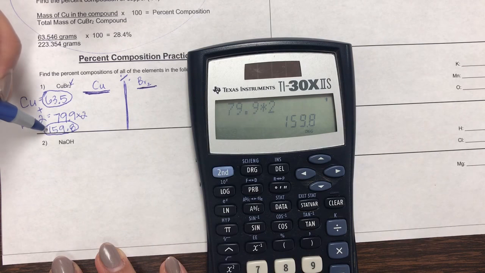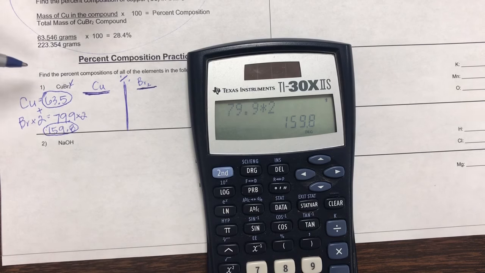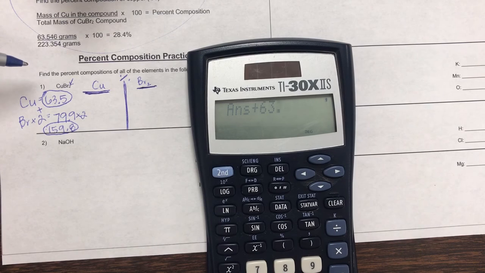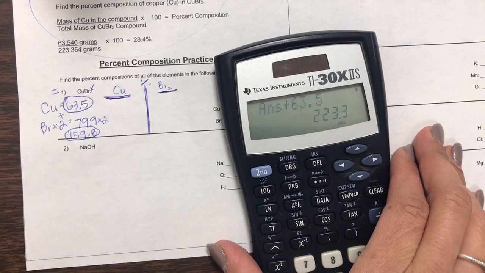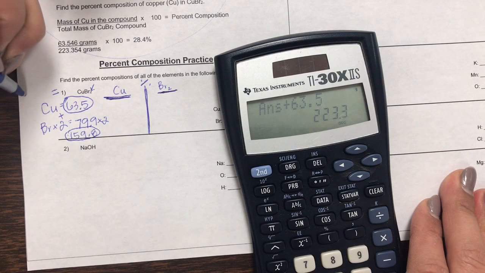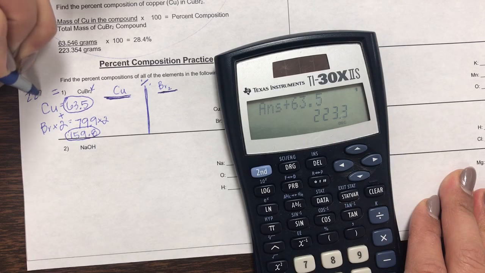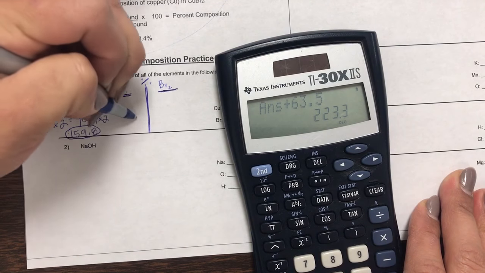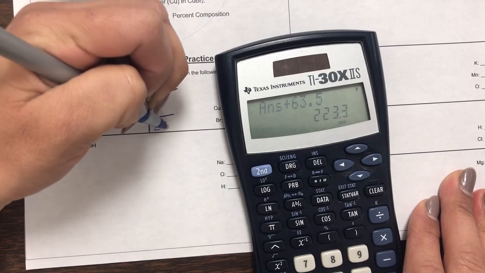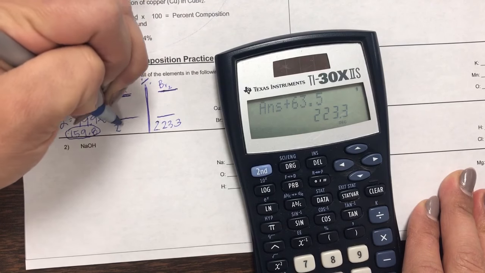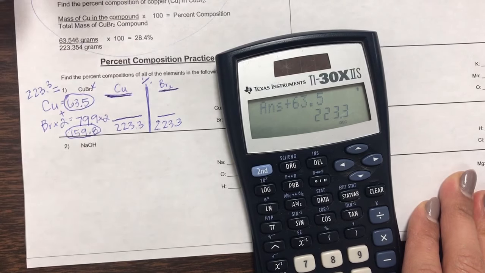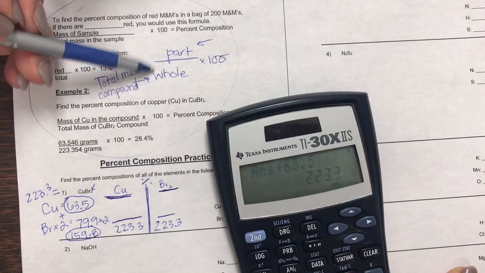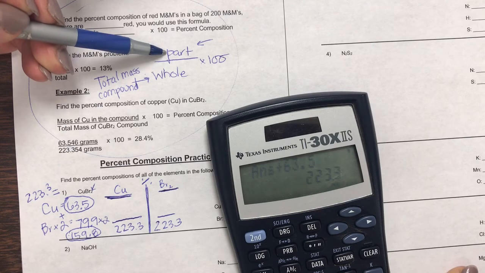So by adding these together, I'm going to get 223.3. So CuBr2, together the entire compound weighs 223.3. That is my whole in the formula, so that's going on the denominator for both of them. According to the percent, it's part divided by whole.